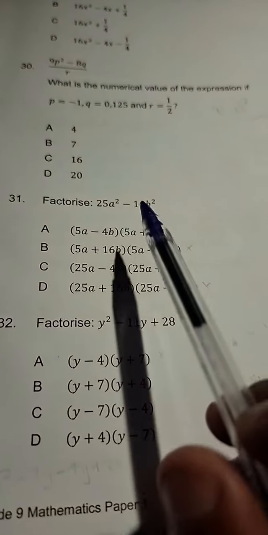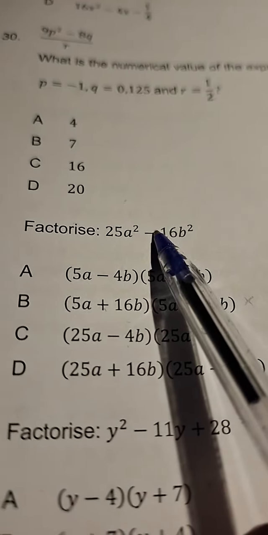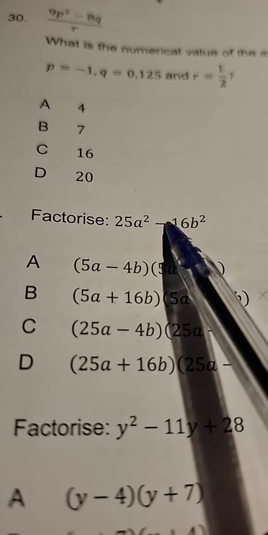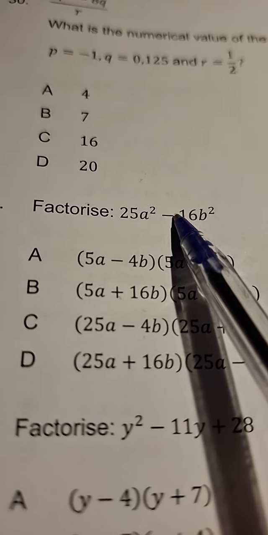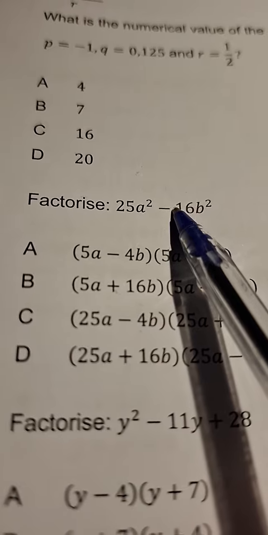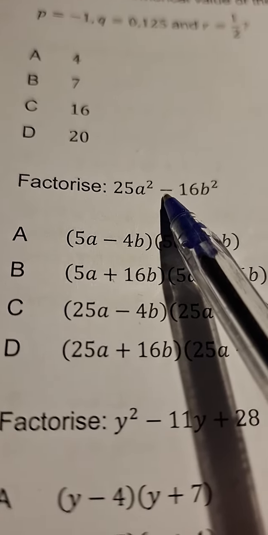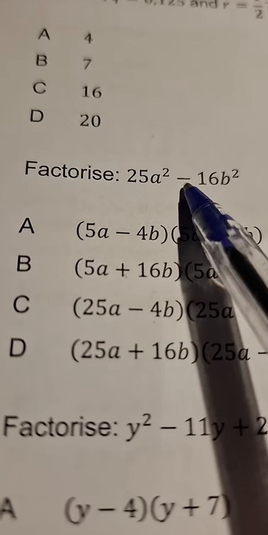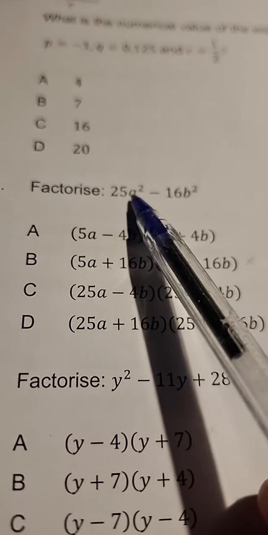Dots meaning a difference. Difference means subtraction, then of two perfect squares, guys. Okay, we've got grouping, we've got trinomial factorization, we've got common bracket factorization, we've got cubic factorization in grade 10. In grade 9, we just have those ones: grouping, difference of two squares, trinomial factorization, and that's pretty much the type of factorizations that we have for grade 9.